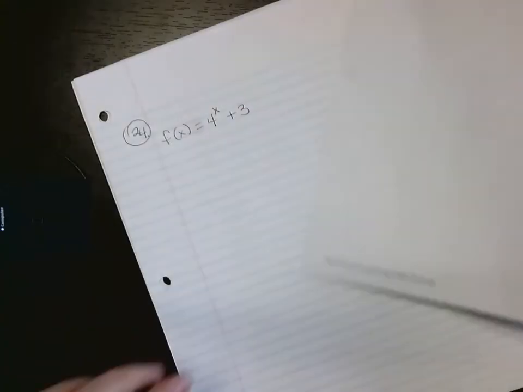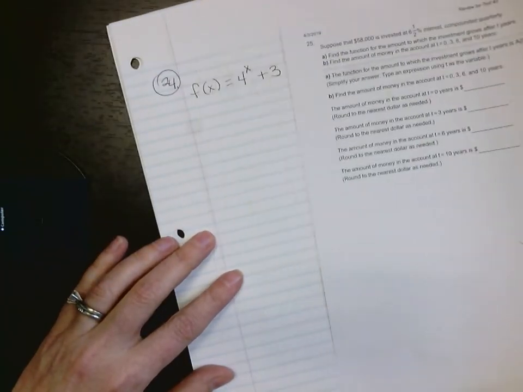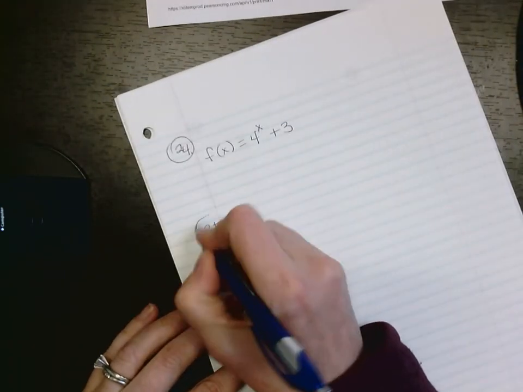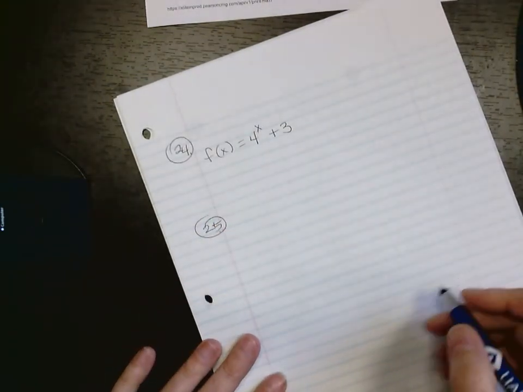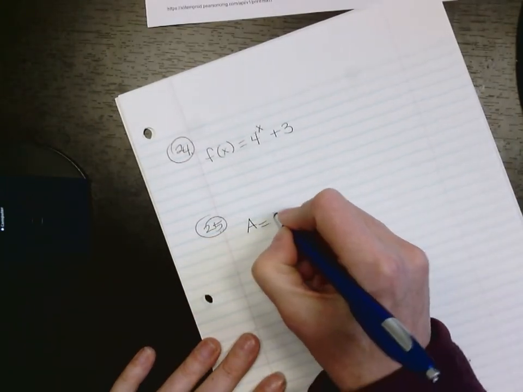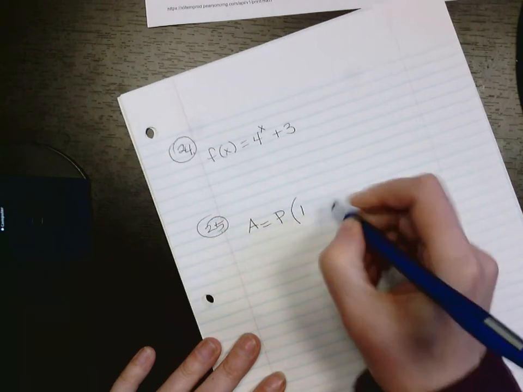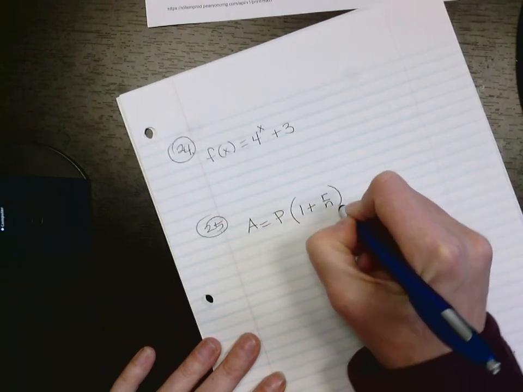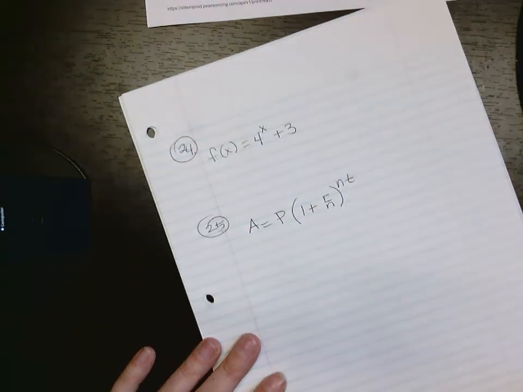All right, last one. This is the one where we did the compounding interest, number 25. The formula that you use is A equals P, open parentheses, 1 plus R over N, then raise it to the NT.